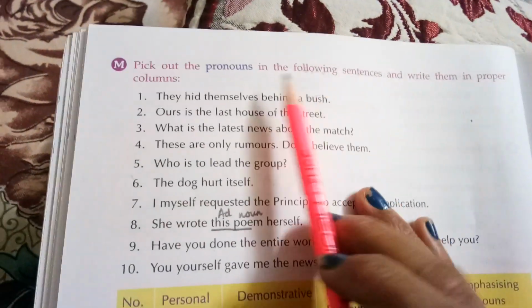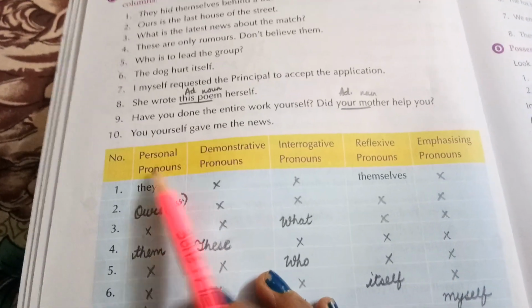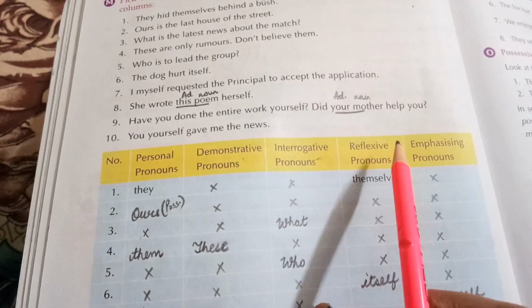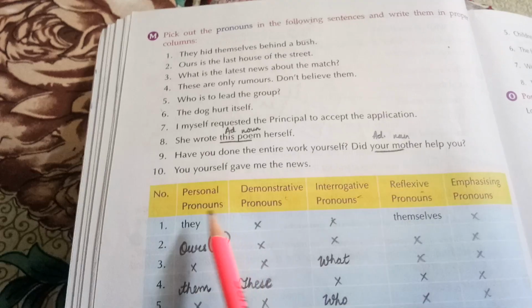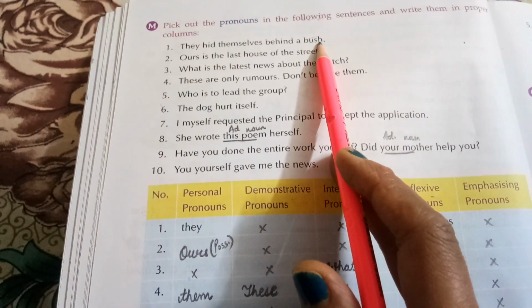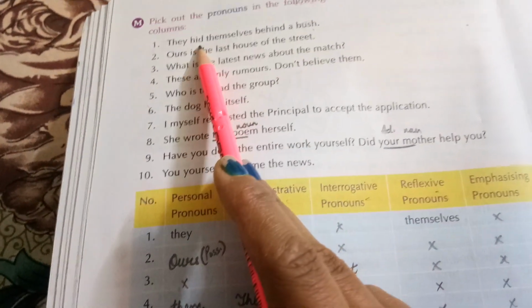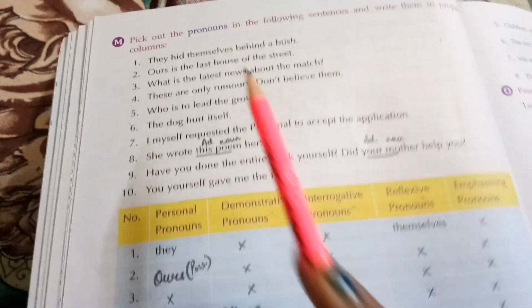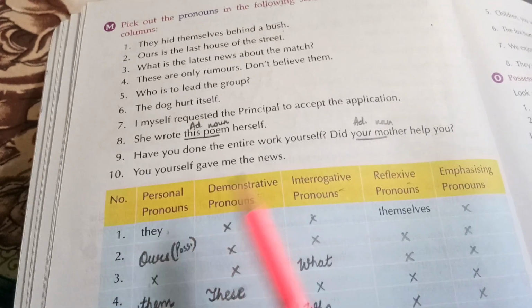Now here you pick the pronouns in the following sentences and write them in the proper columns. Till now you have learned personal pronouns, demonstrative pronouns, interrogative pronouns, reflexive pronouns and emphasizing pronouns. So children, you have to put them in the correct column. First one they have done for you. They hid themselves behind a bush. Here they and themselves. Between they and themselves there is a verb. So we are writing they and themselves. Themselves becomes the reflexive pronoun. They is the personal pronoun.